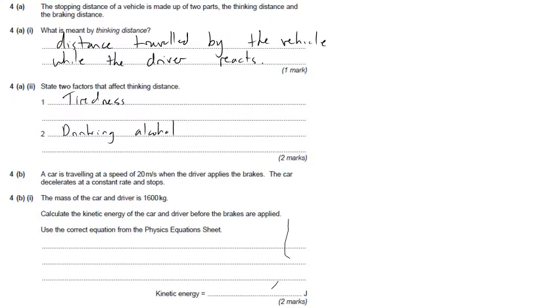Question 4b tells us a car is travelling at a speed of 20 meters per second when the driver applies the brakes. The car decelerates at a constant rate and stops. The mass of the car and driver is 1,600 kilograms. And we need to calculate the kinetic energy. So the kinetic energy equation is that kinetic energy is equal to a half times mass times the speed of the vehicle squared. So in this case it's a half times the 1,600 times 20 squared, and that calculation should give us 320,000 joules.